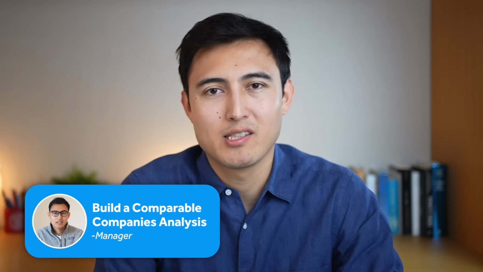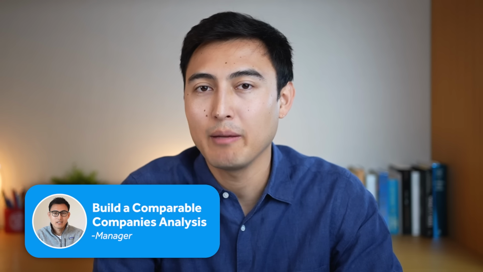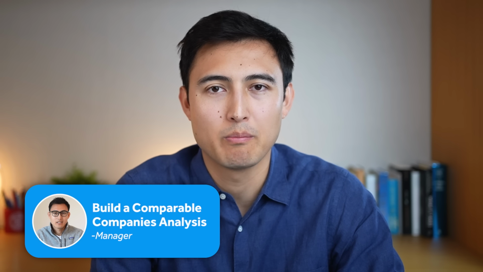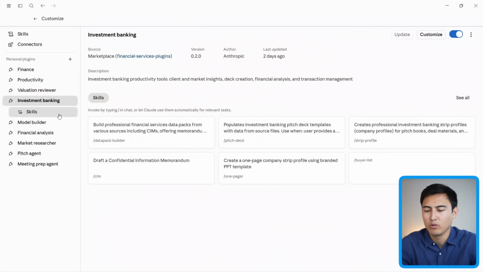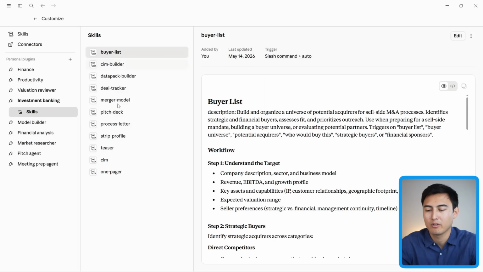Now that we've done the research report, suppose our manager wants us to start working on a valuation, a pretty simple one like a comparable company's valuation in Excel. For that, you might recall under Customize in investment banking, we had a few different skills, but actually I don't think the actual building of models is in here except for a merger model. So this is more related to M&A, like we have that CIM builder.